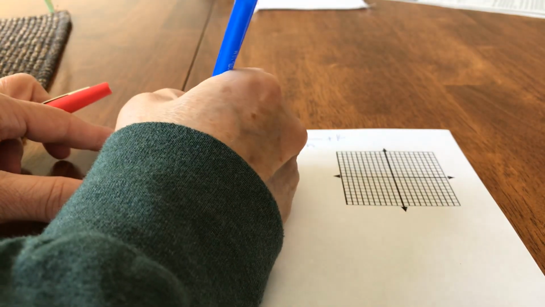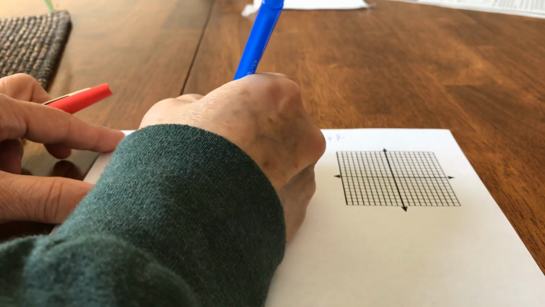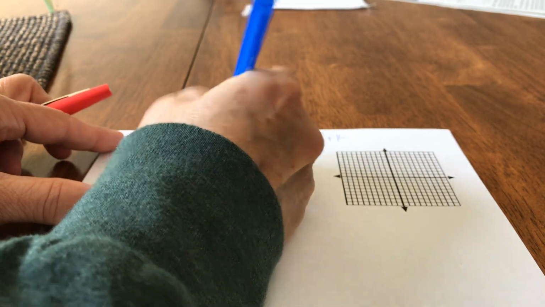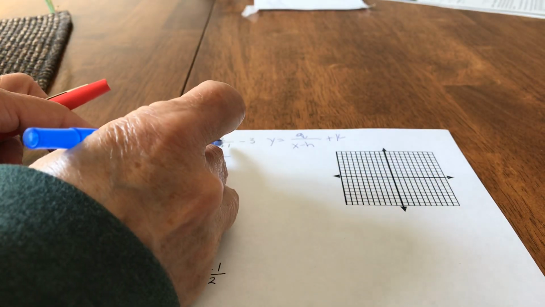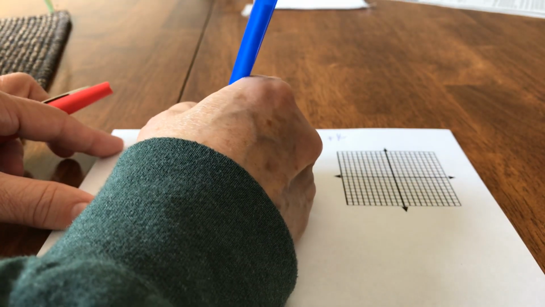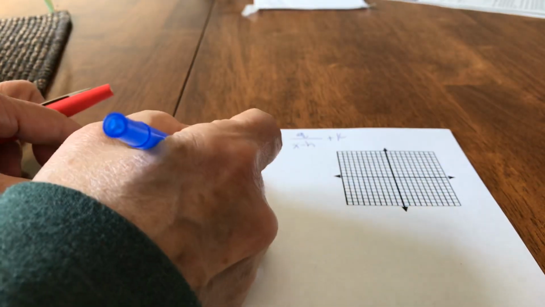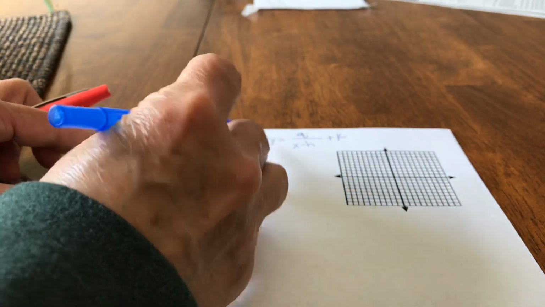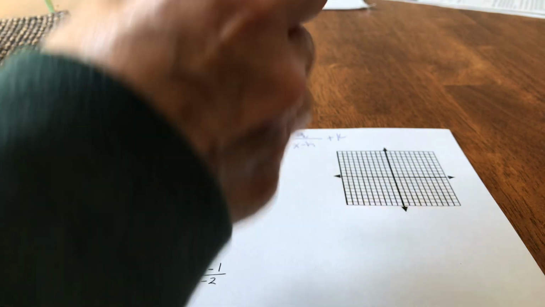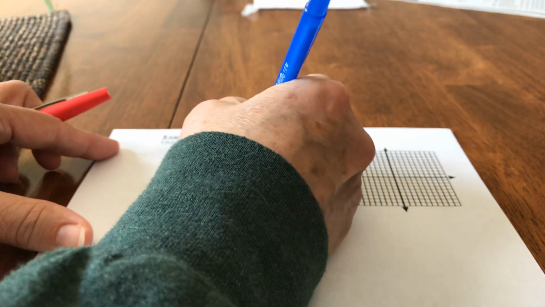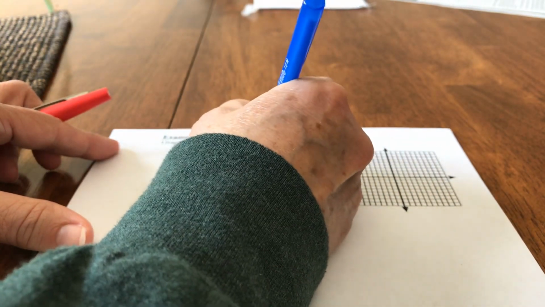Y equals 2 over, how can you write X plus 1 but with subtraction signs? Wouldn't that look like X minus a negative 1? That's the same as adding.